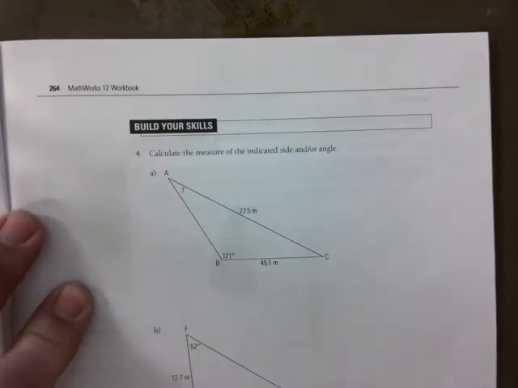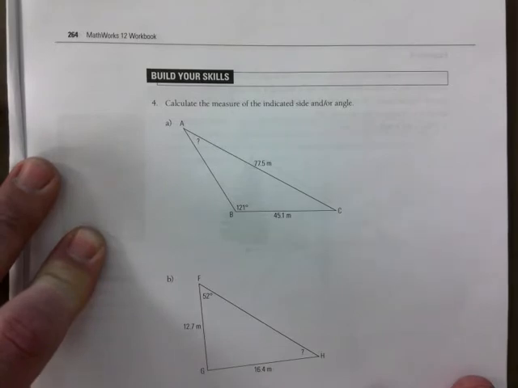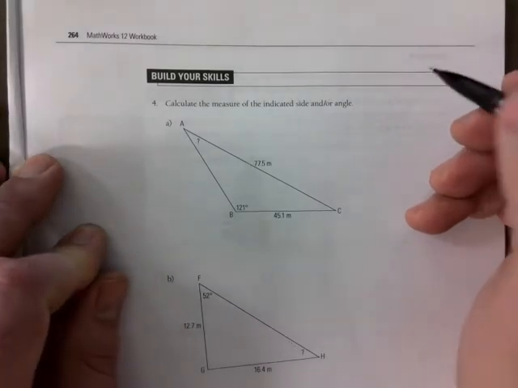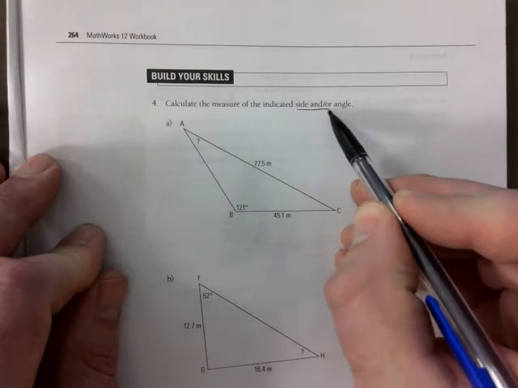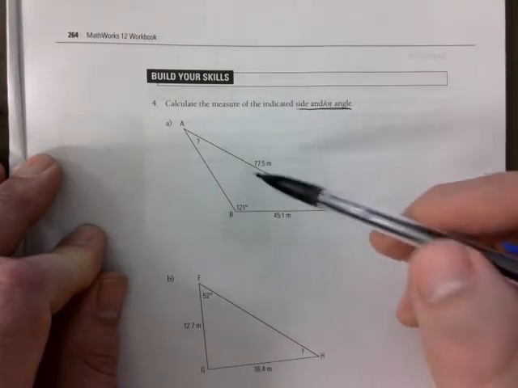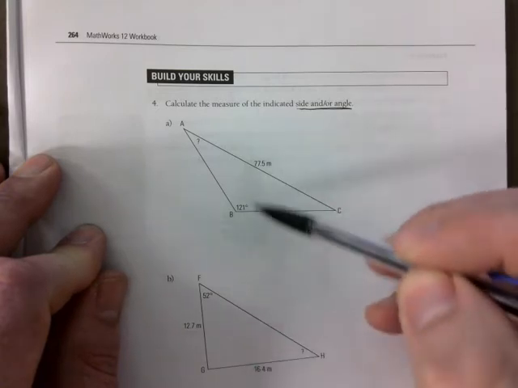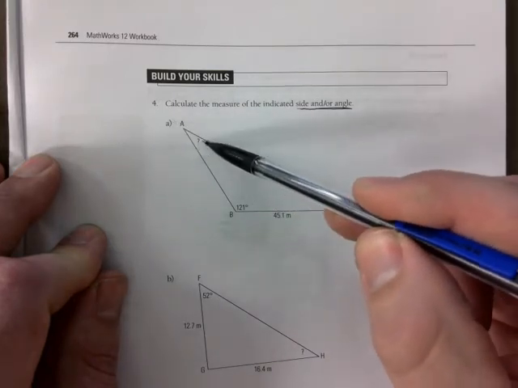Let's go to page 264, and I would like you... This is mixing it up, by the way. It's mixing up side and or angle. Okay. So I want you to practice these 3 right now with what you know. So A is only asking for this angle here.